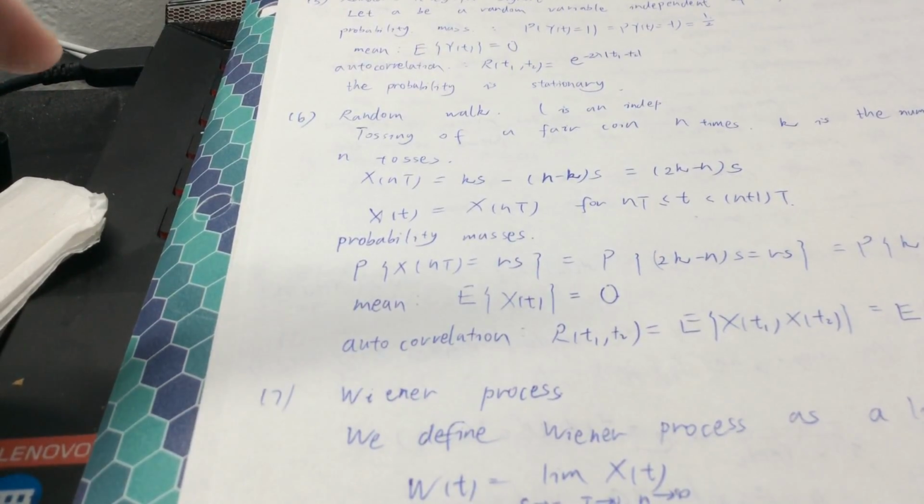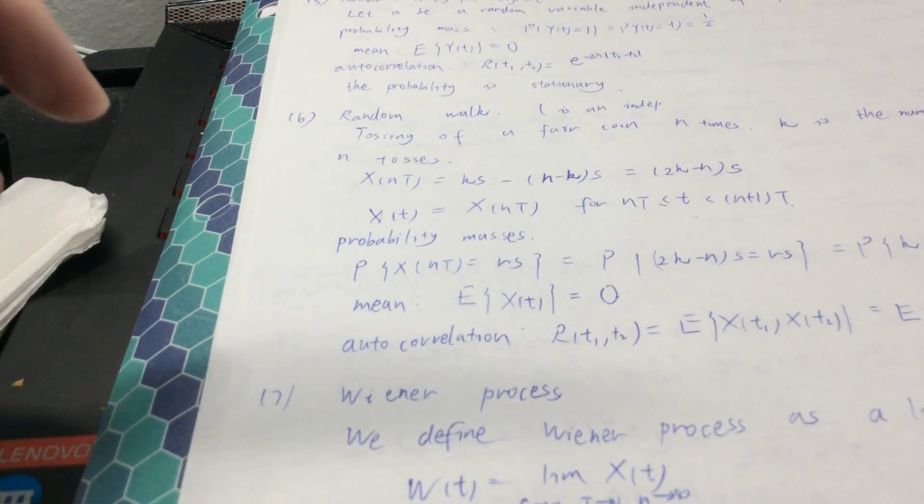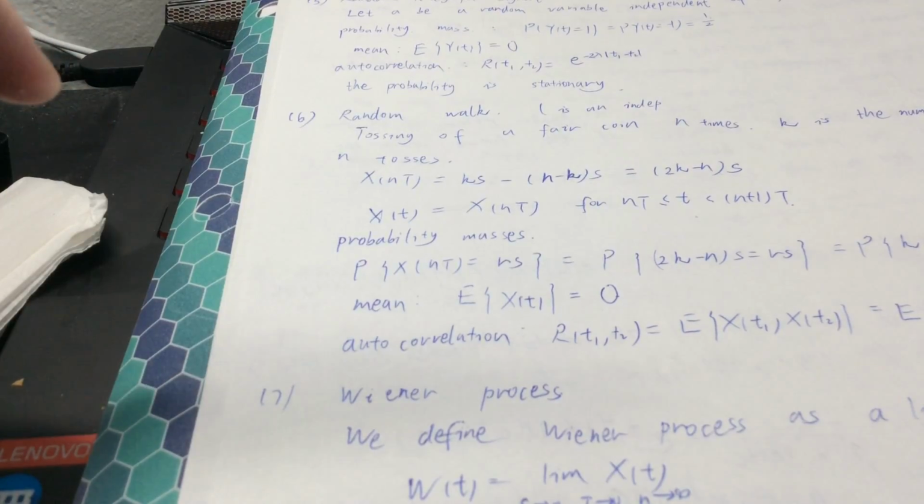And the autocorrelation function contains the term minimum of t1 and t2, which also comes from the property of independent increments.